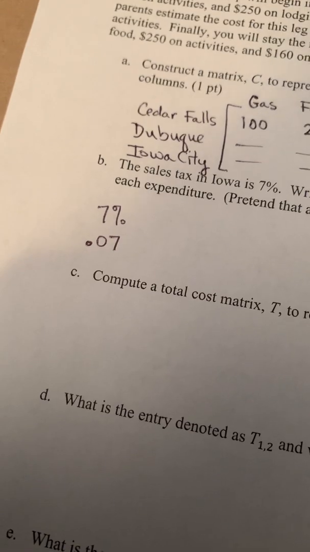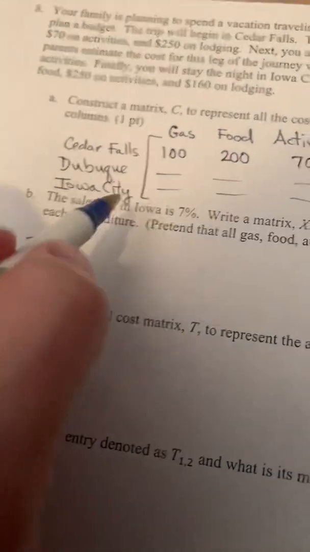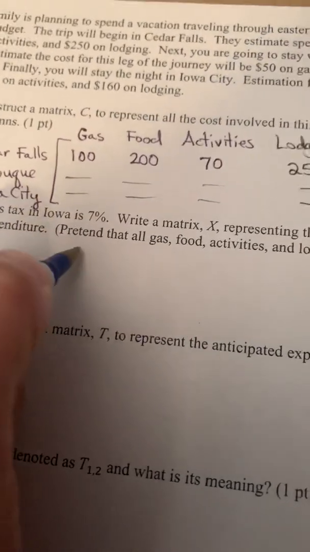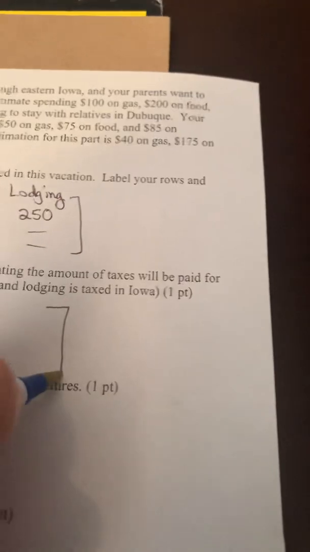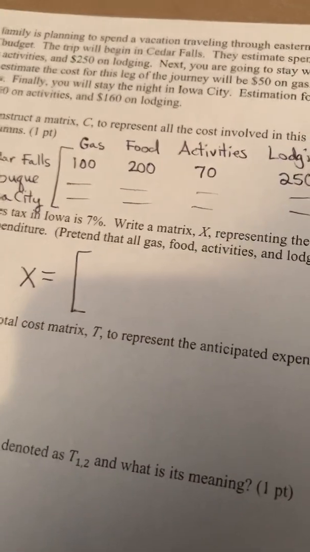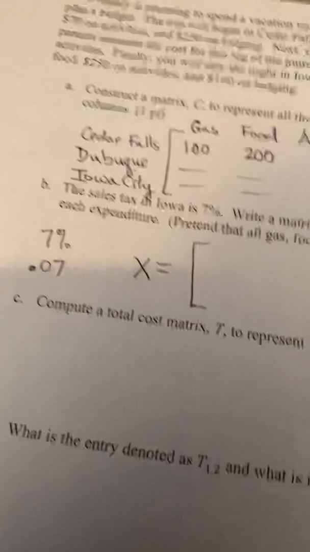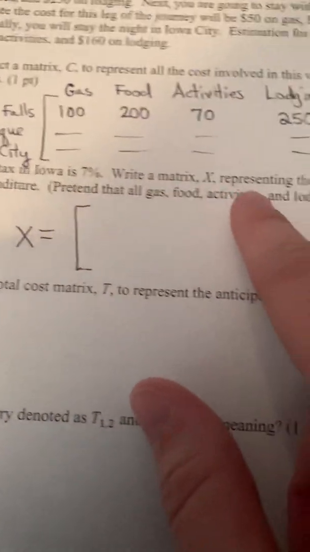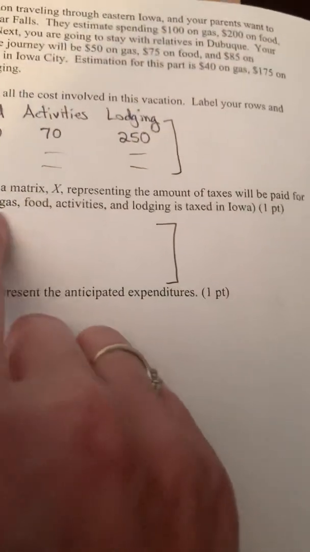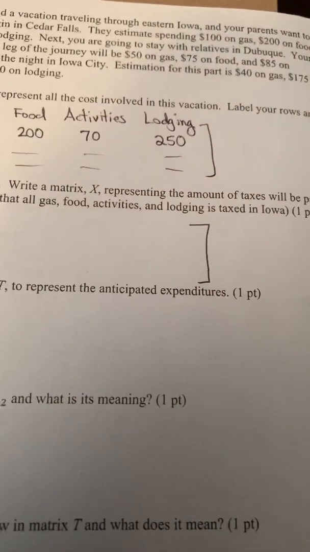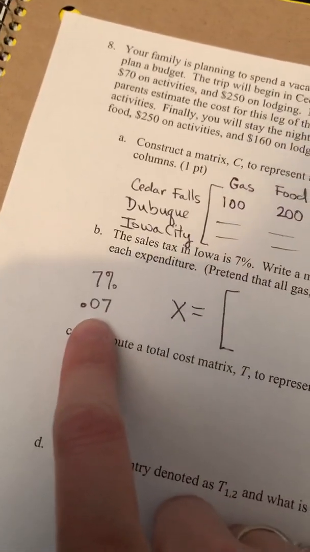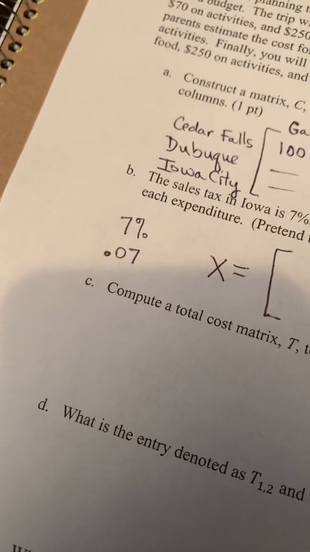So now they want you to make a new matrix, and it says write a matrix X. And it's gonna be pretty much the same as above. It's still gonna have all those entries in it, but you're gonna take everything in there and figure out sales tax, 7%. So you have to take everything up above and times it by 0.07.